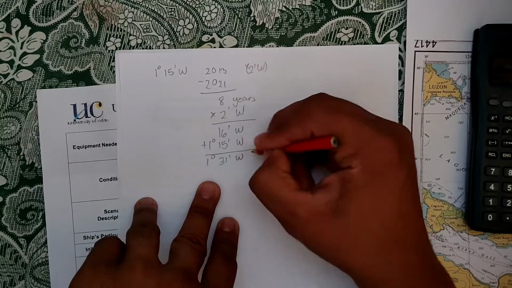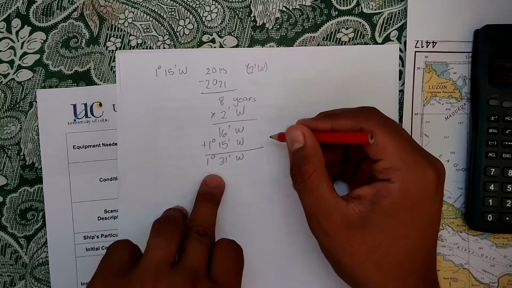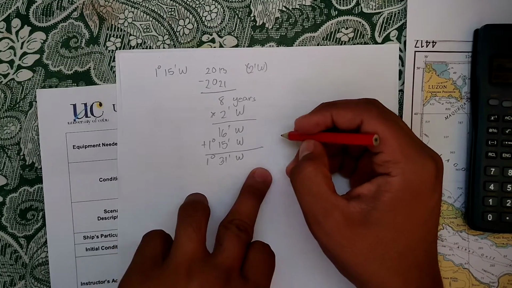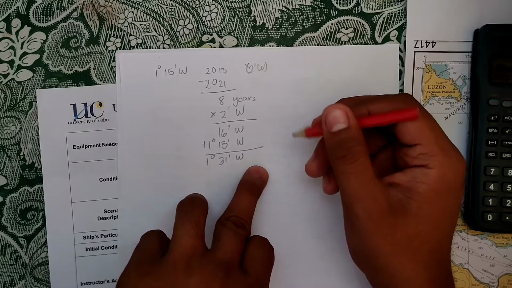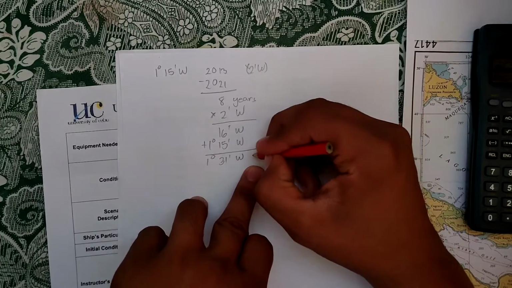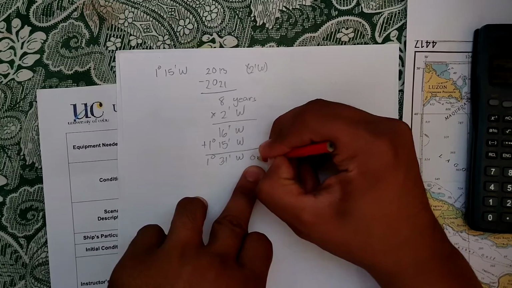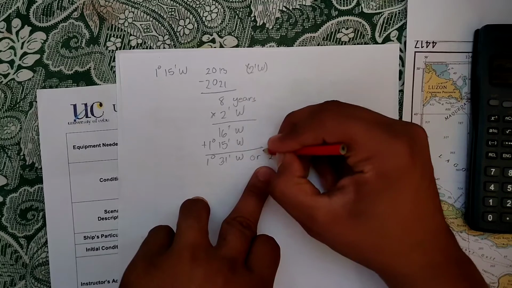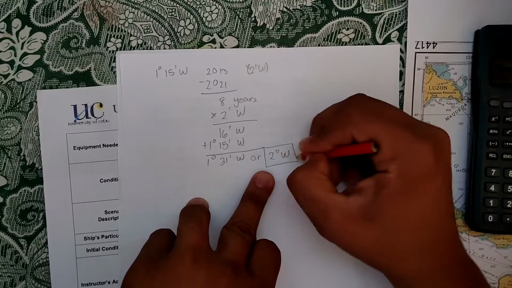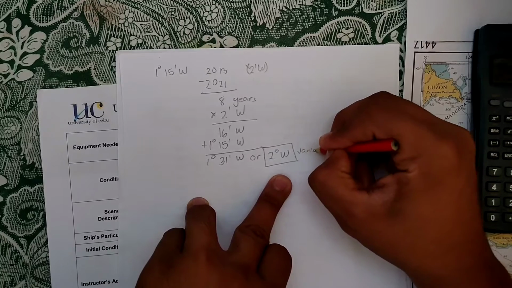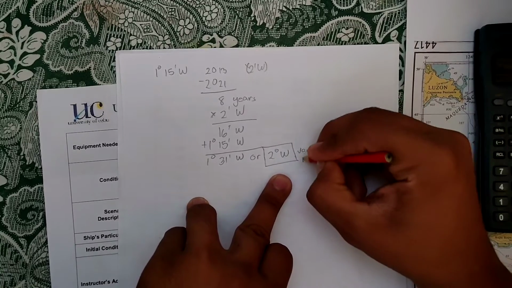So we have here 1 degree and 31 minutes west for our updated variation for our current year, but we can round it off to 2 degrees west. So we will use the 2 degrees west for our variation for our current year.